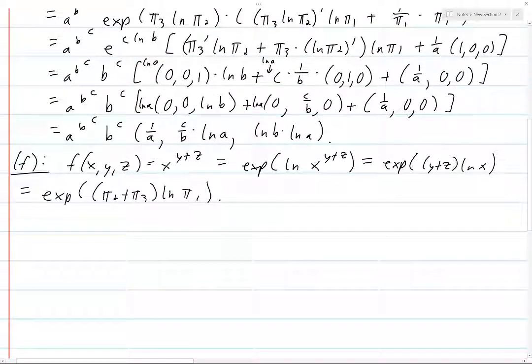So then from here, what we do is we take the derivative of f and we evaluate it at a, b, c. Because the outside function is the exponential, we start by just plugging in a, b, and c. And then we have to multiply by the derivative of what's on the inside.